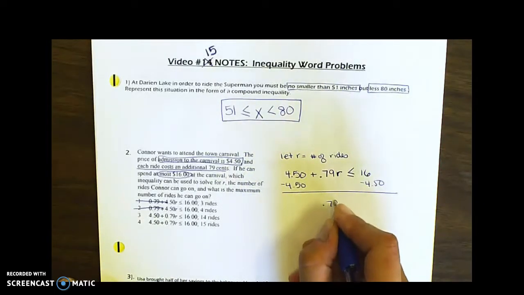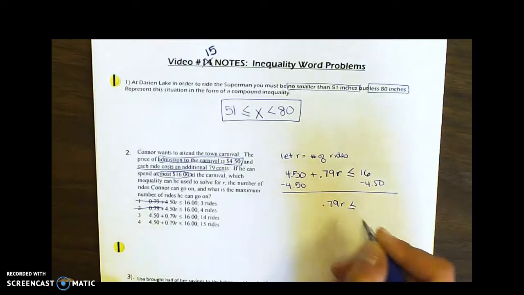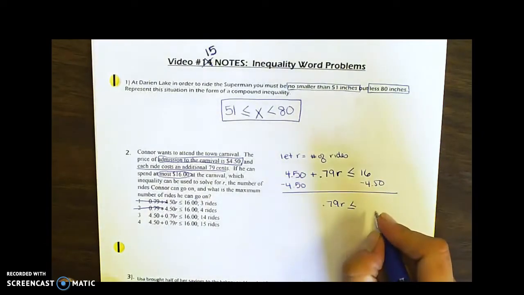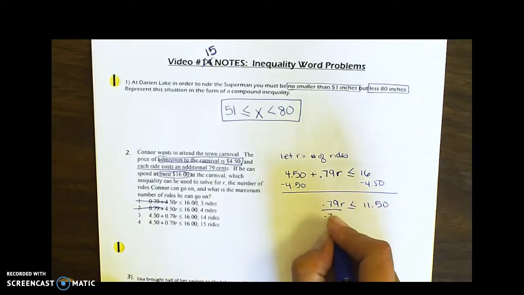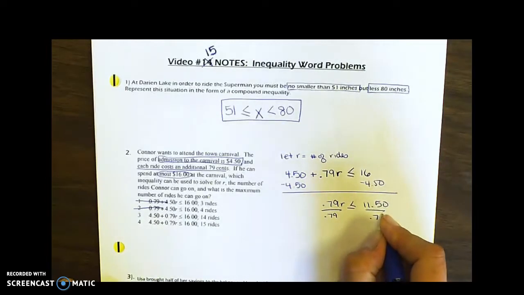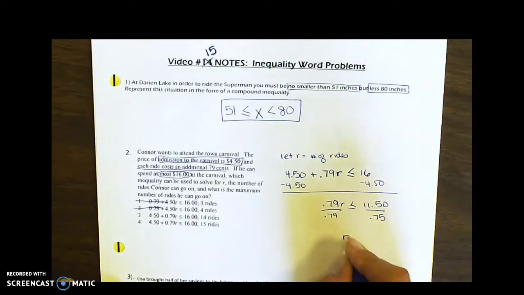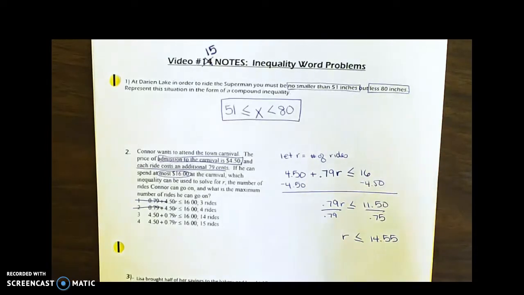So we get 0.79R is less than or equal to 11.50. Divide by 0.79. And R has to be less than or equal to 14.55.